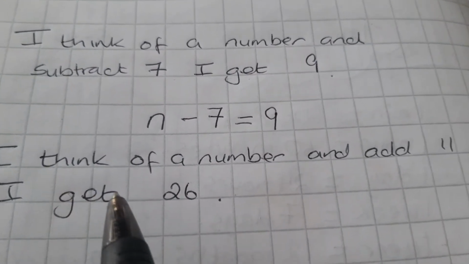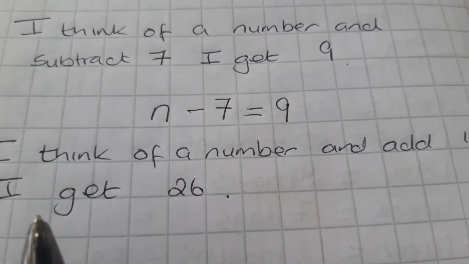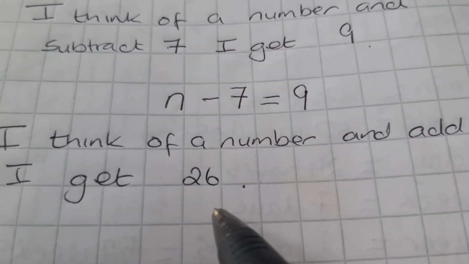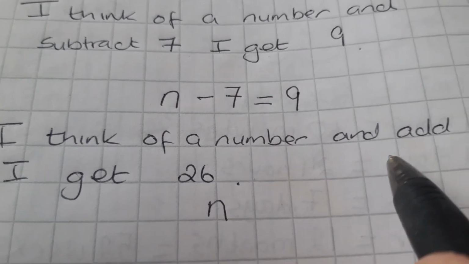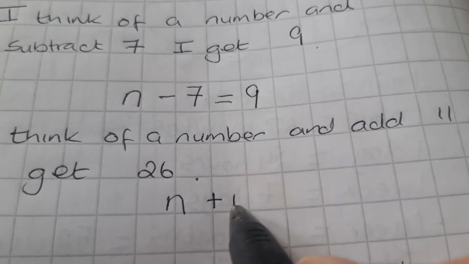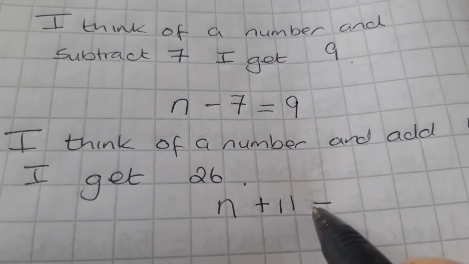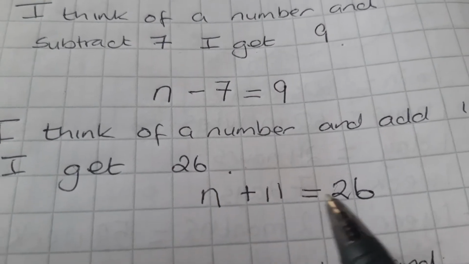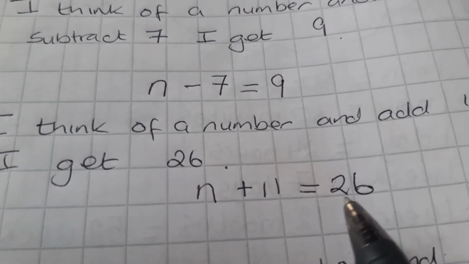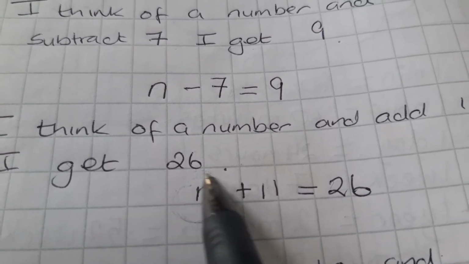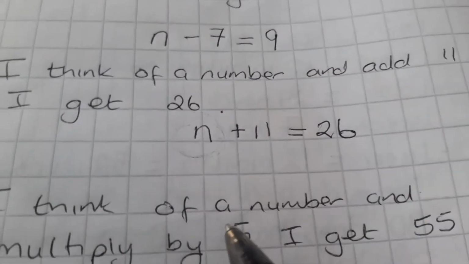I think of a number and add 11. I get 26. So think of a number, n, and add 11, and it is equal to 26. So we're not solving it, we're just writing the equation. We still don't know what this number is. We're using n to stand for this number that we thought of.